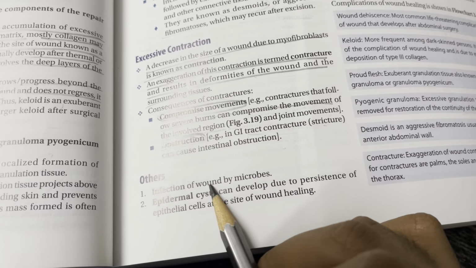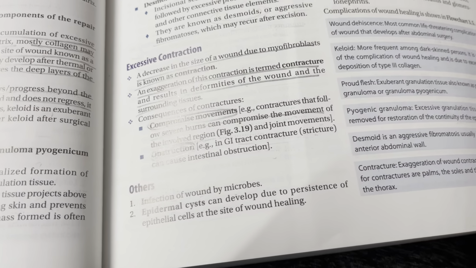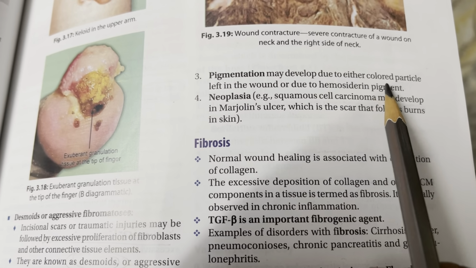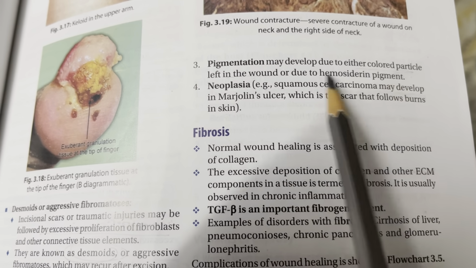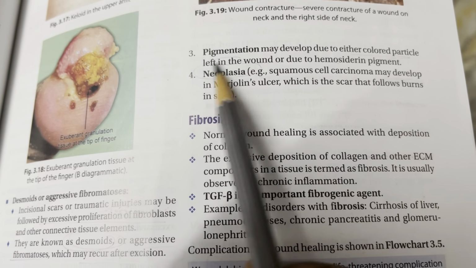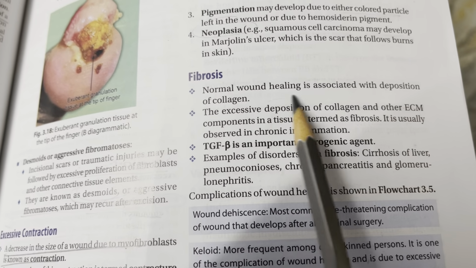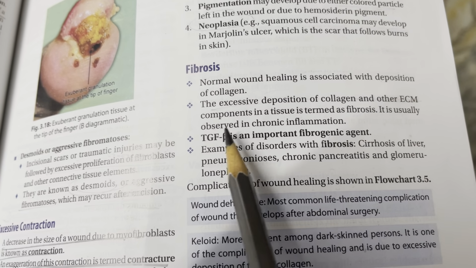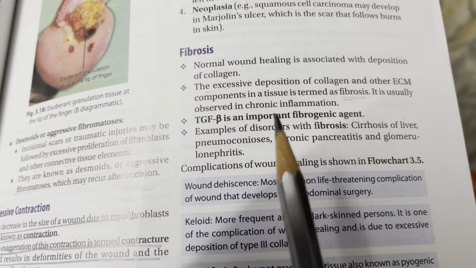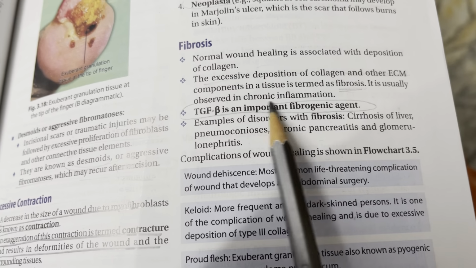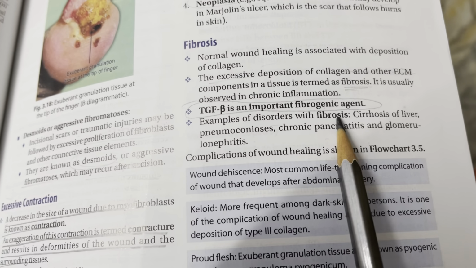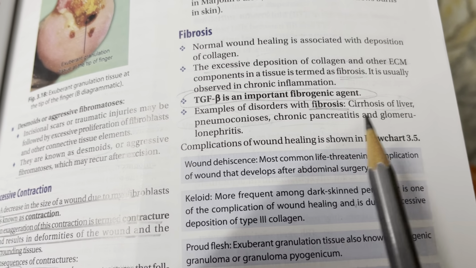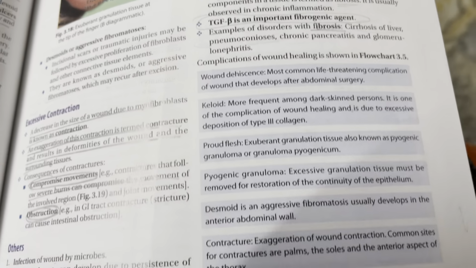Others: there could be infection of the wound. Epidermal cysts can develop because of persistence of epithelial cells. Again, there could be pigmentation due to either colored particles left in the wound or due to hemosiderin, or there could be neoplasia. And fibrosis: normal wound healing is associated with deposition of collagen. The excessive deposition of collagen and other ECM components in a tissue is termed fibrosis. TGF-beta is an important fibrogenic agent. Examples of disorders with fibrosis are cirrhosis of the liver, pneumoconiosis, chronic pancreatitis, and glomerulonephritis.